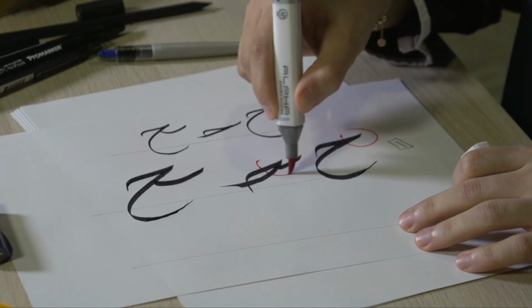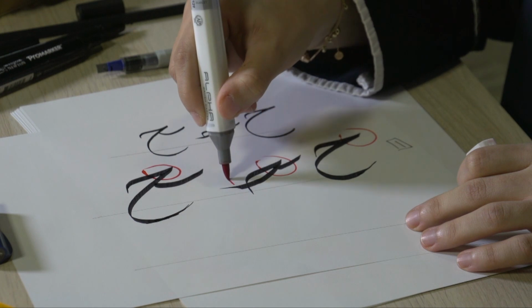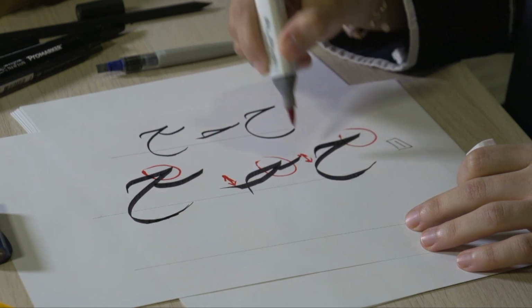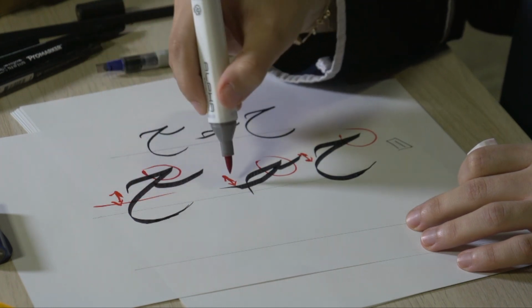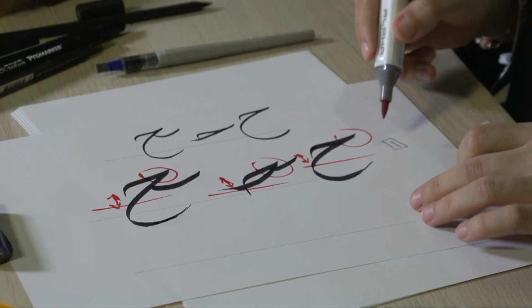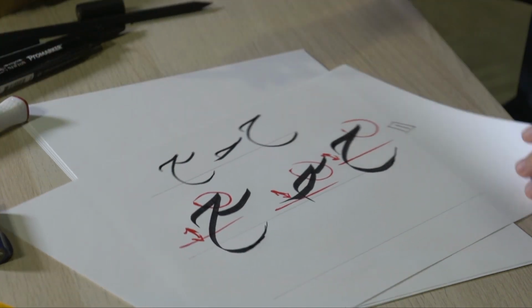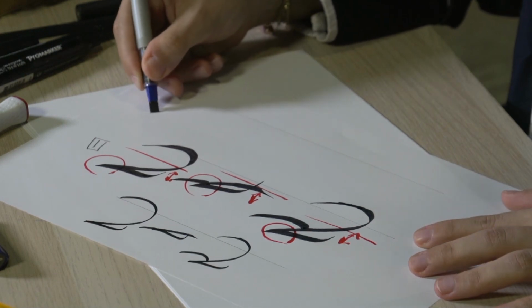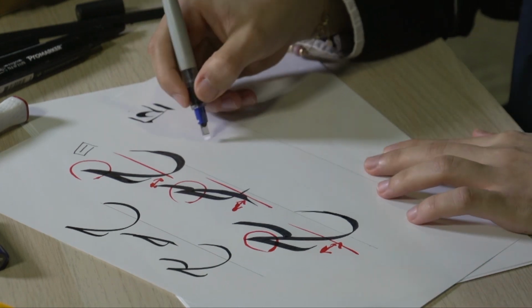It's repeated again, but the size is always going to change, depending on the position of the letter itself. If we try it again with another pattern, let's call it number 2.